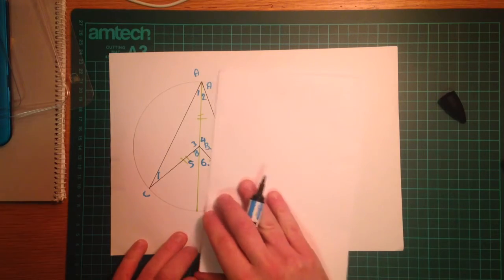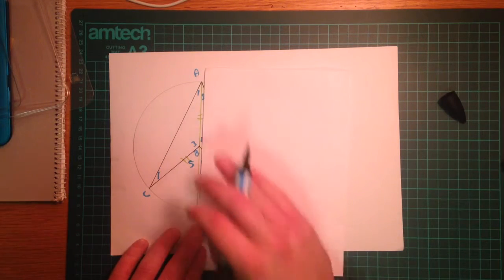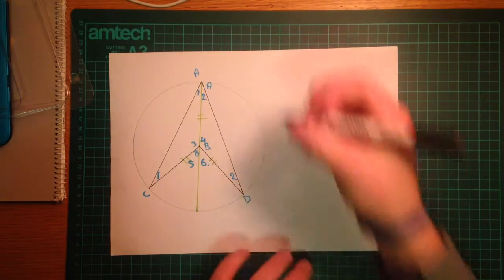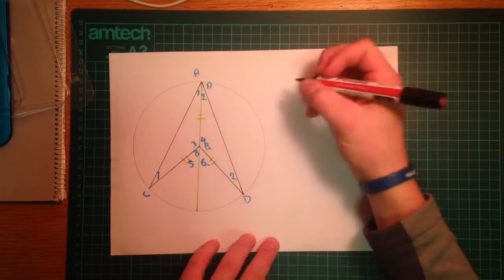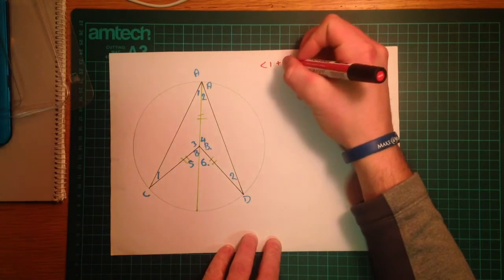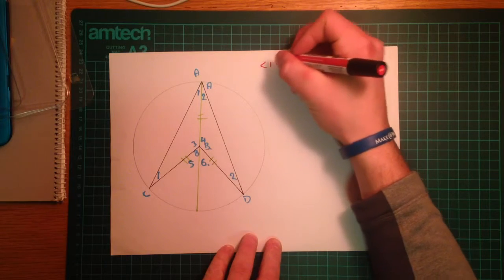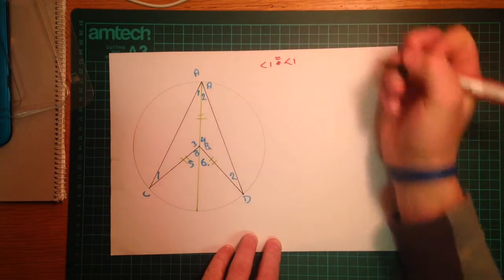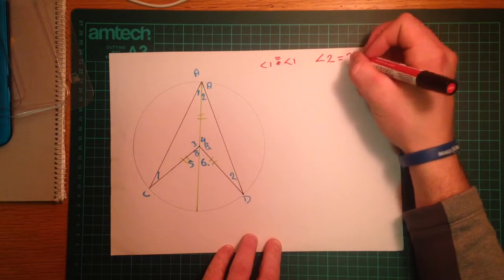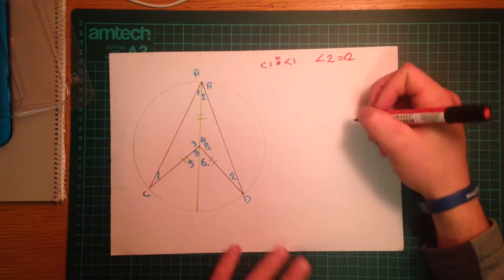For the minute, we're just going to talk about our first triangle, which is ABC. We're going to talk a little bit about the maths behind it. In isosceles triangles, we have two sides of equal length. Angle 1 is equal to angle 1, and angle 2 is equal to angle 2 in our opposite isosceles triangle.